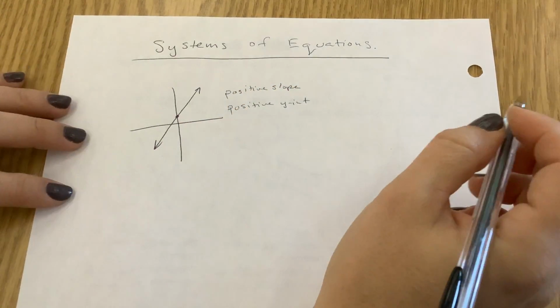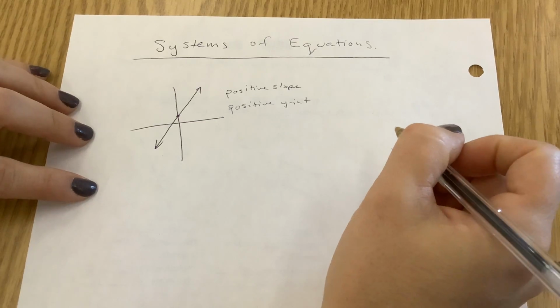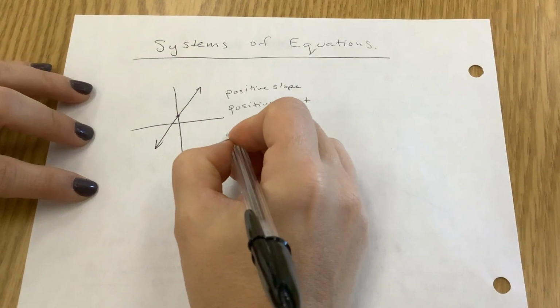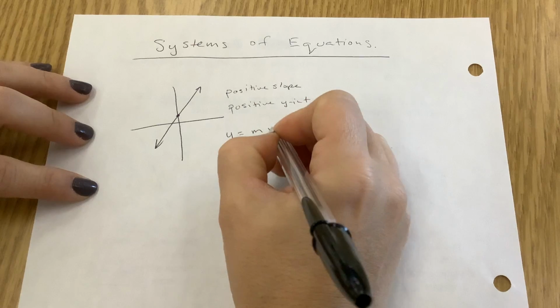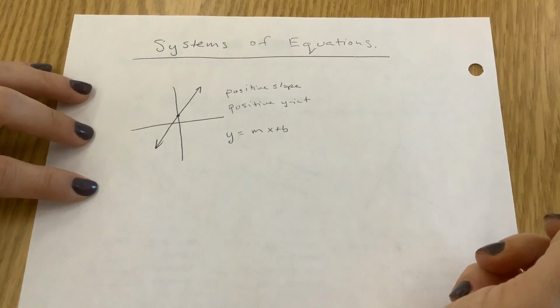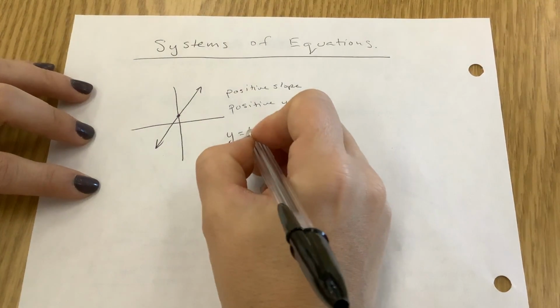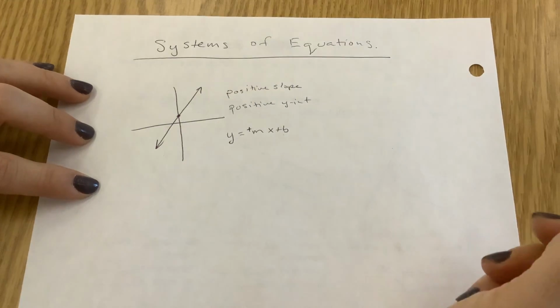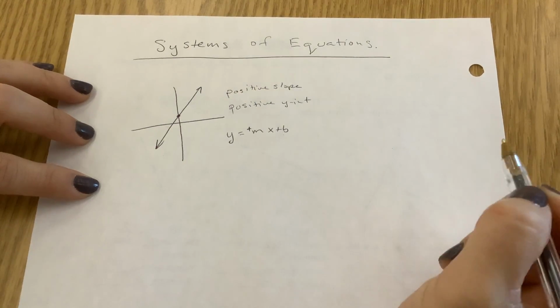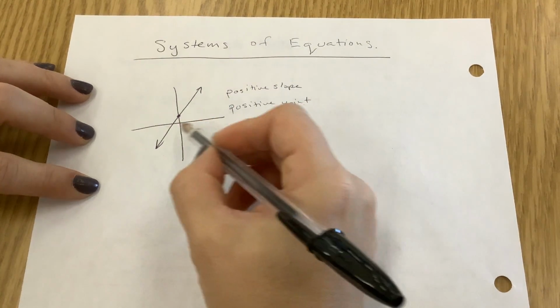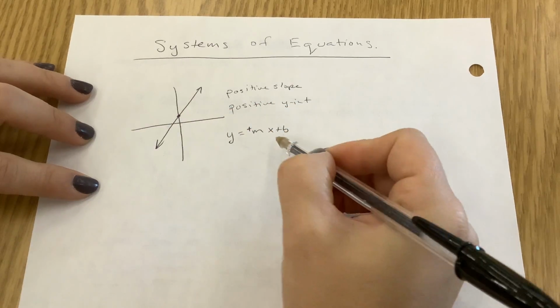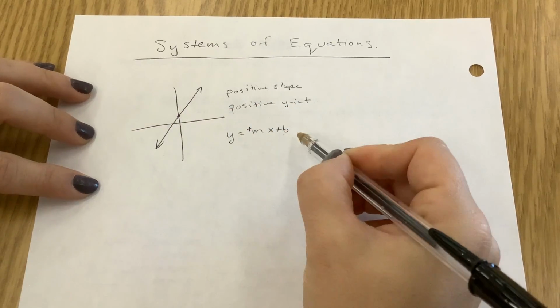And if we were to try to guess what that equation looks like, we know that it's going to take the form of y equals mx plus b, right? And we're going to show that the slope is positive and that the intercept is positive. We don't have any units to reference right now, but we do know it's going to look something like this.